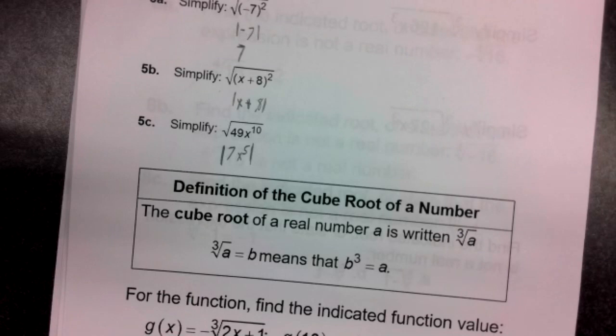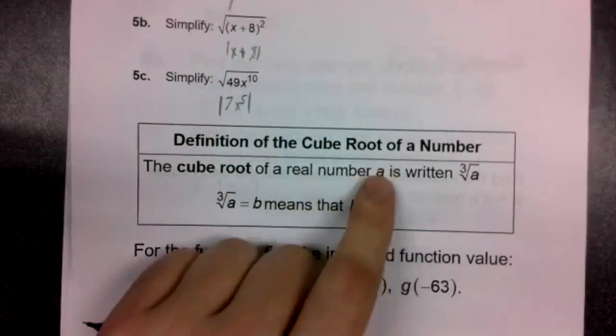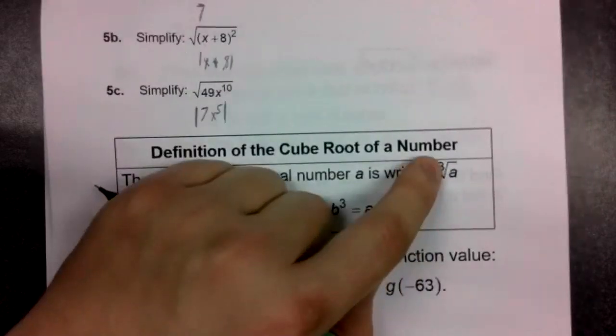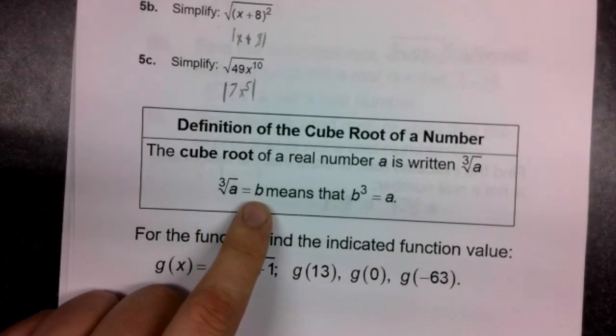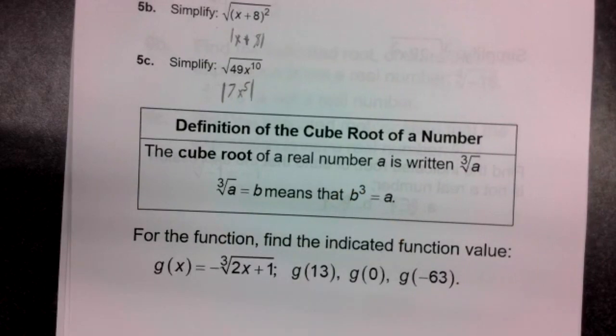Okay, so now that we've done square roots, we can talk about cube roots, right? So we're going to go up one more. So we have the cube root of a real number. It's just written as the root symbol, but we have a 3 up there now, of a. And what this means is that there's some number b that when we cube it is equal to a. Okay?